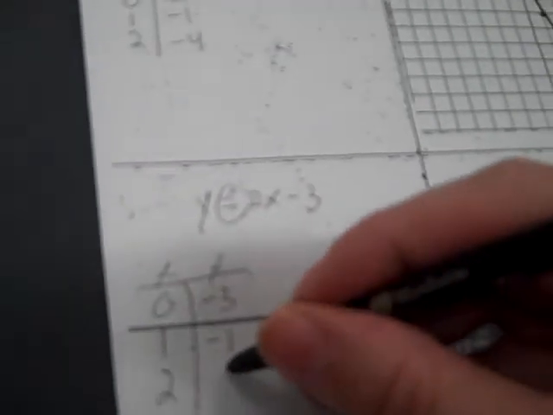Okay, now let's go on to the next line. Y is by itself again, so I use the same method. So 2 times 0 minus 3 is negative 3. 2 times 1 is 2, minus 3 is negative 1. Then you get 1. Okay, so 0, negative 3. 1, negative 1. Well, there already happens to be a point here, so I need to circle that. And then 2, 1.